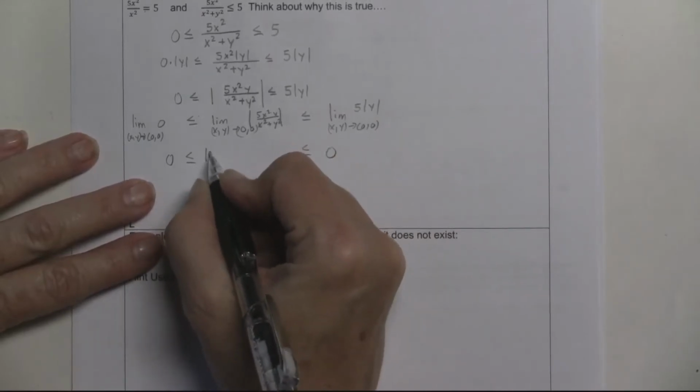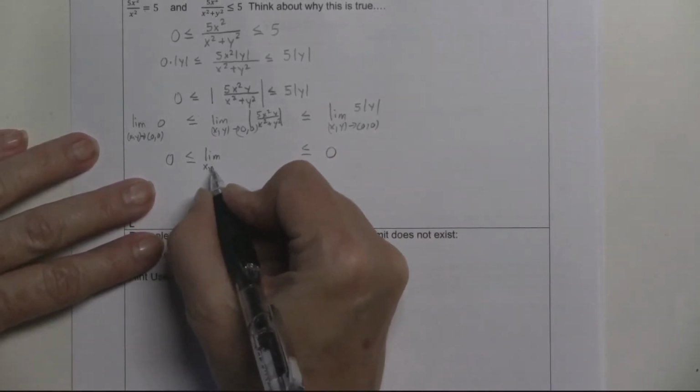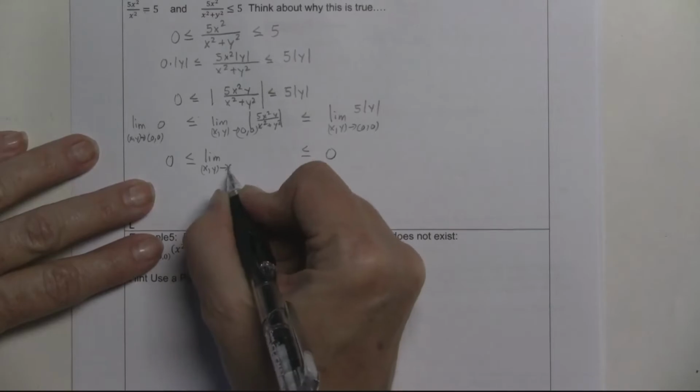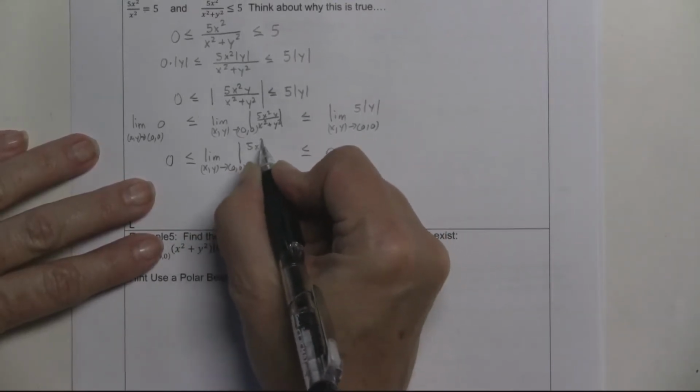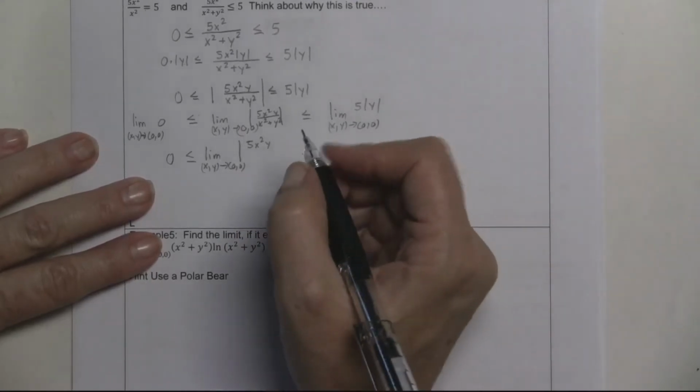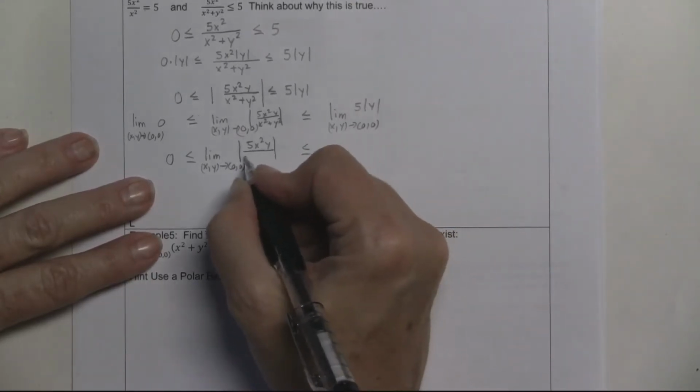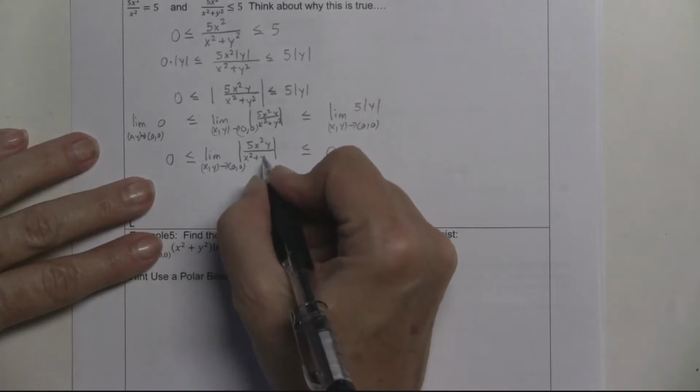So that tells us that the limit as (x, y) goes to (0, 0), and we got this absolute value thing, we know this is going to 0. And here's what we can do. This is the kind of the clever part of it, I think anyway.